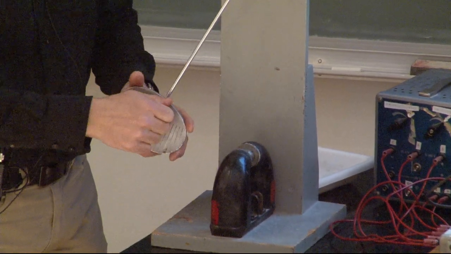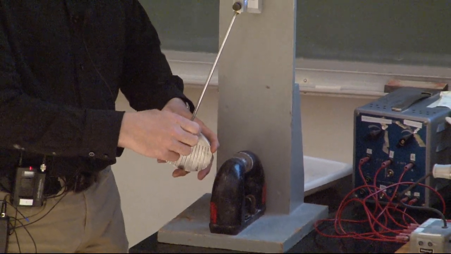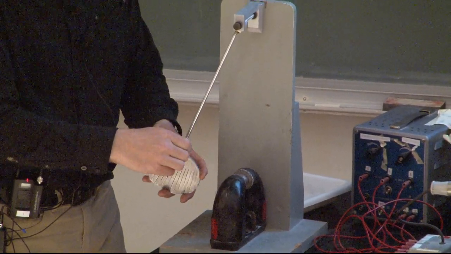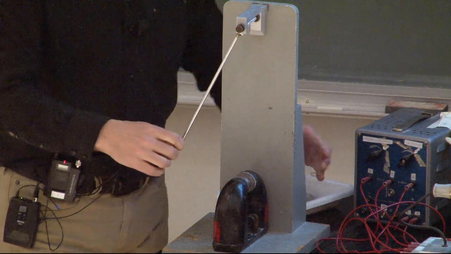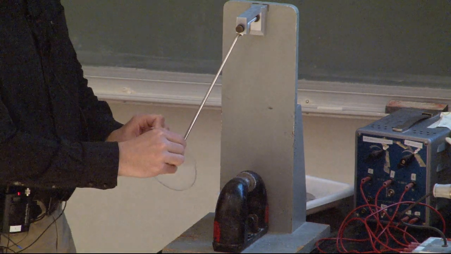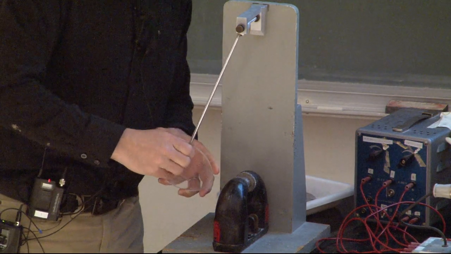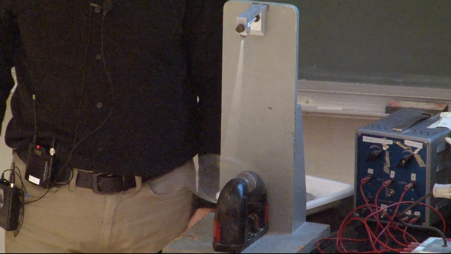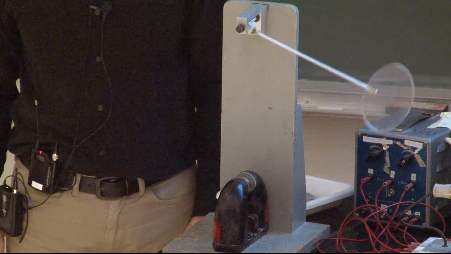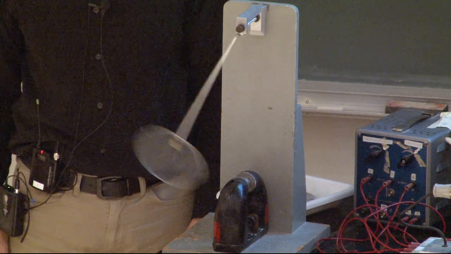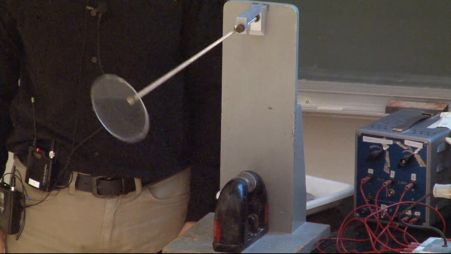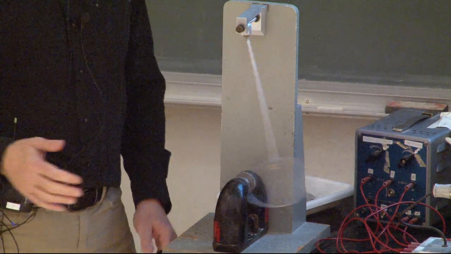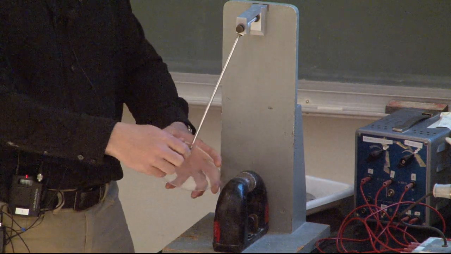Let's go back to the plastic for a minute. Did the plastic slow down that fast? Here's the plastic. I think the plastic is just pretty much happy to keep going. So we dramatically reduced the eddy currents.